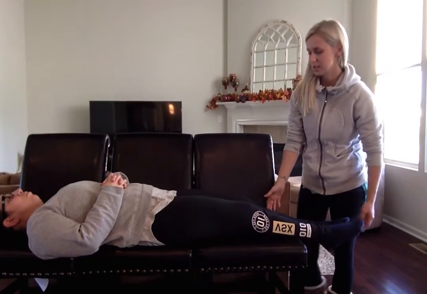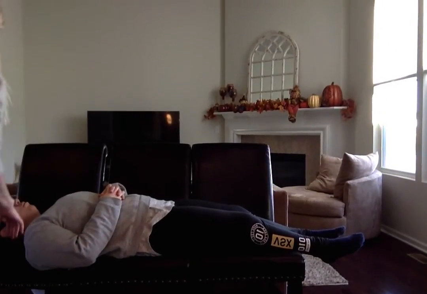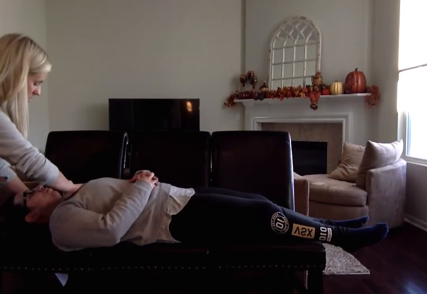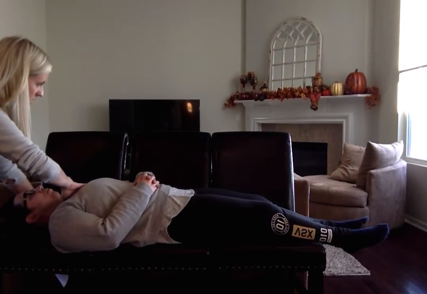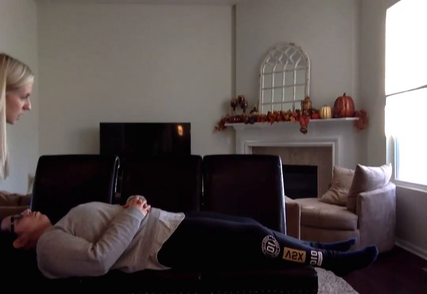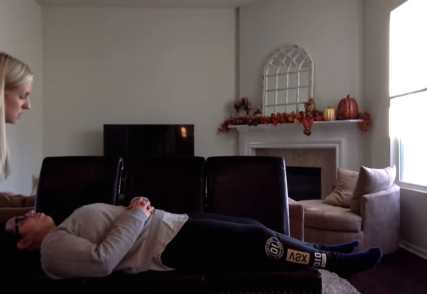And then the Brudzinski, if I can have you do your chin to your chest again. And I'm testing for her legs to move upward, which could indicate a positive sign.